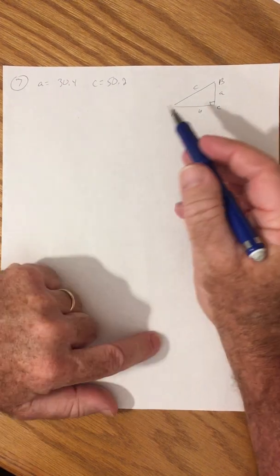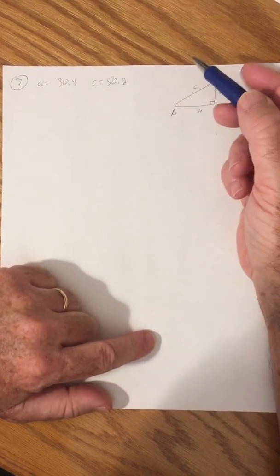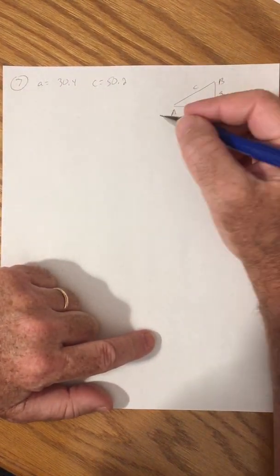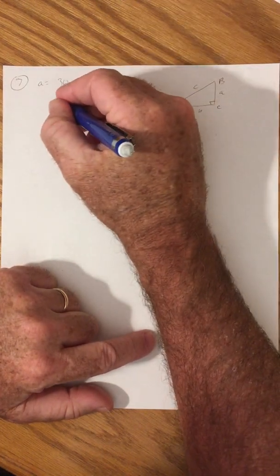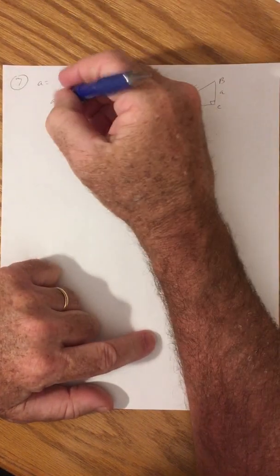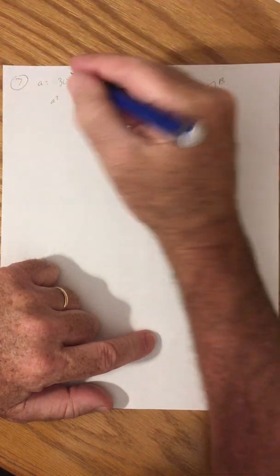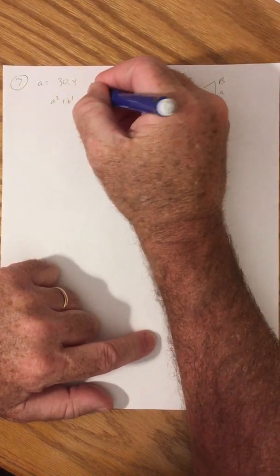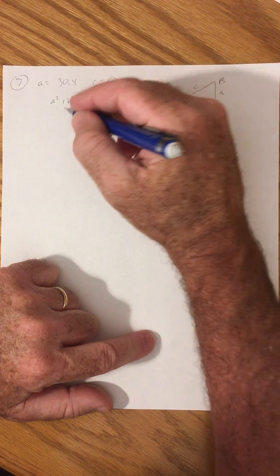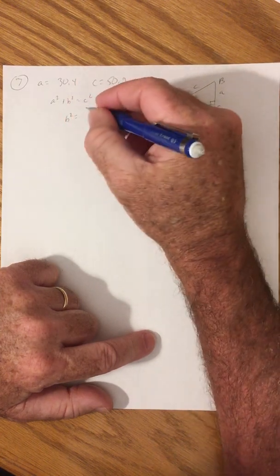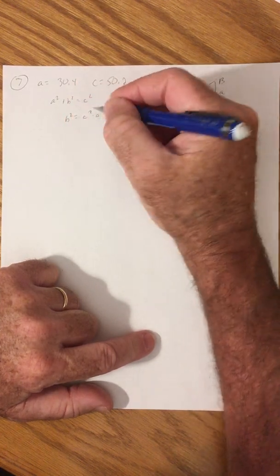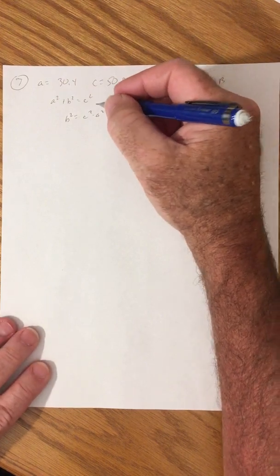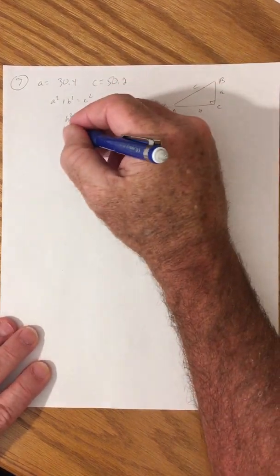Okay, now if you're given two sides of the right triangle, really the first thing you should do is find the third side by Pythagorean theorem. A squared plus B squared is equal to C squared. Since we know C and A, we isolate for B. B squared is equal to C squared minus A squared. And I talked about how to do that before. I do it all at the same time, and I think you should.